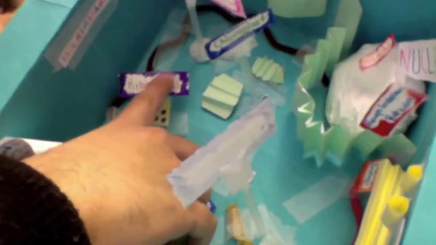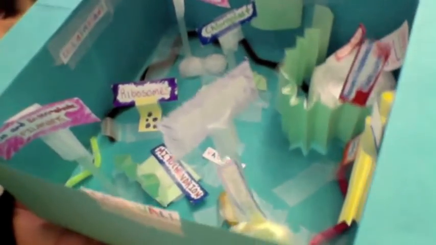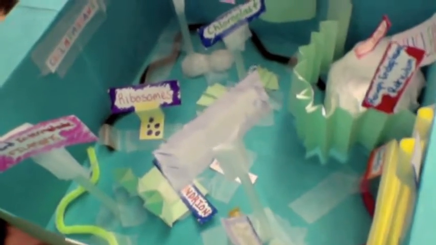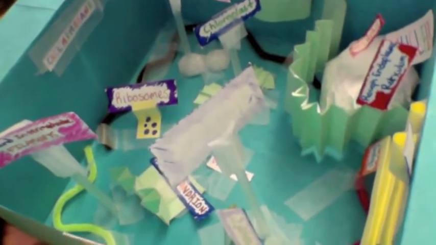And then these purple things right here are the ribosomes. The ribosomes are packets of RNA and protein that play a crucial role in both prokaryotic and eukaryotic cells.